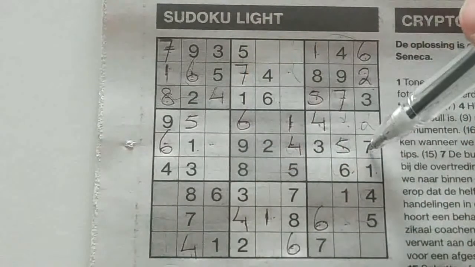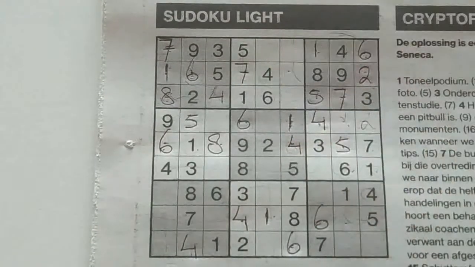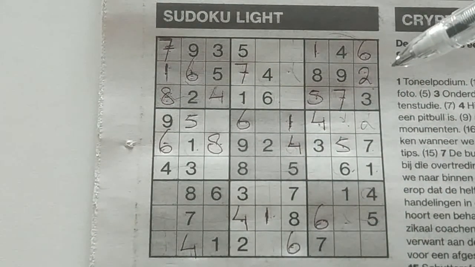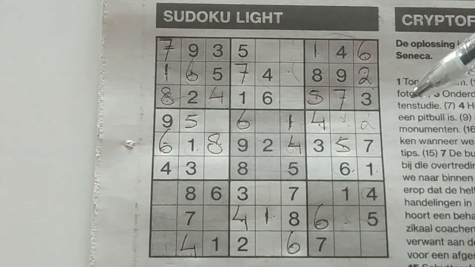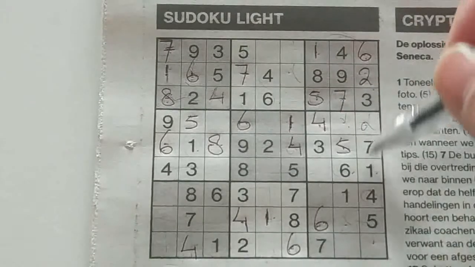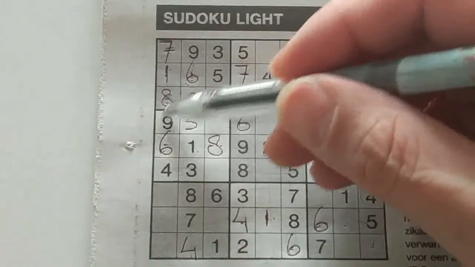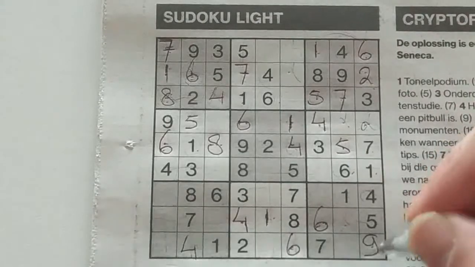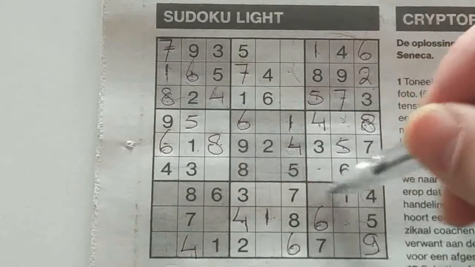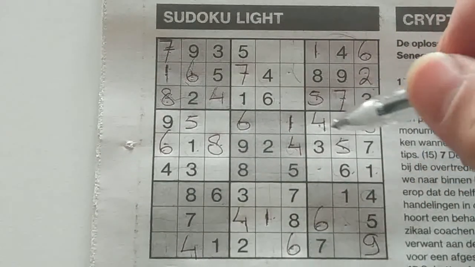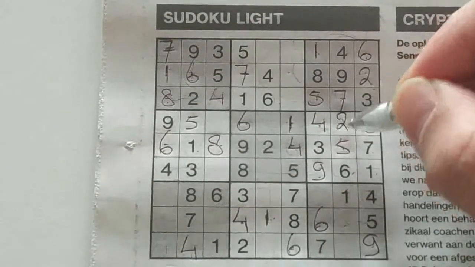One missing number in this middle row for the number 8, I believe. Yes. Then two missing numbers in the last column for the numbers 8 and 9. I see here 9, so no 9 there. 9 should be here and 8 goes there. Two missing numbers of this big square for the numbers 9 and 2. I see here 9, so no 9 there. 9 should be here and the 2 goes there.